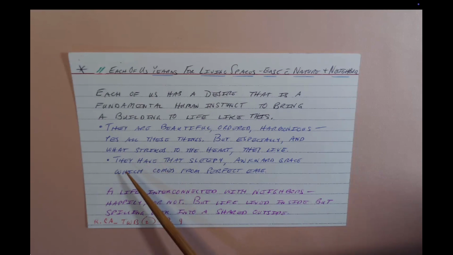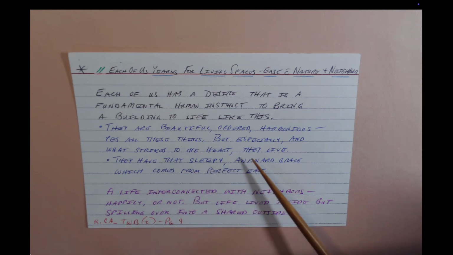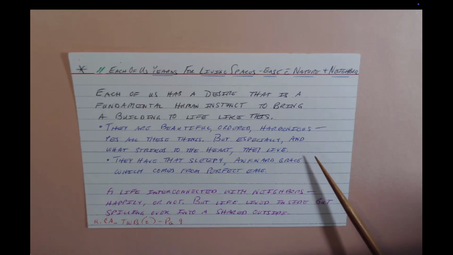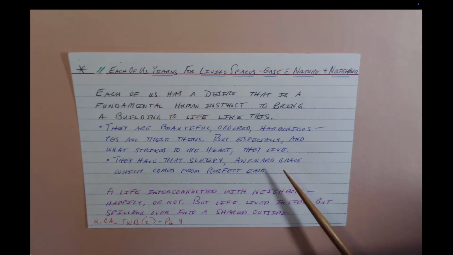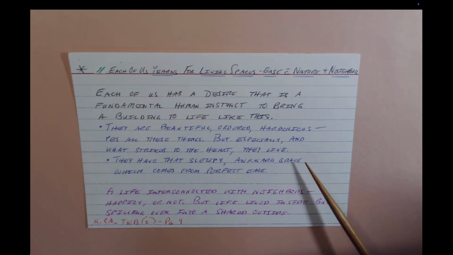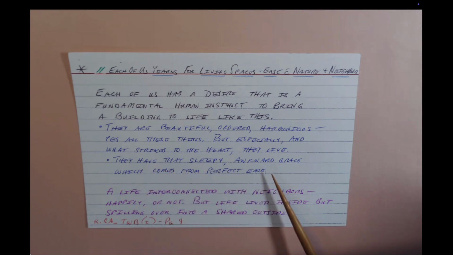But here's some more of what he basically says. He makes some rather broad claims. He said these buildings that he's talking about are beautifully ordered, harmonious, yes, all these things, but especially, and what strikes us to the heart, they live. Well, what makes a building live? That's very nebulous, and yet upon reading this section, and there were more words to it as well, I began to recall some buildings and some places that I've been where I think I've experienced what he's talking about. He says they have that sleepy, awkward grace which comes from perfect ease.